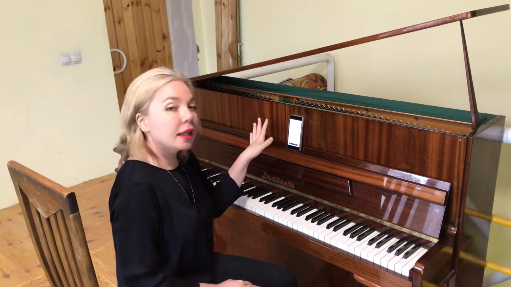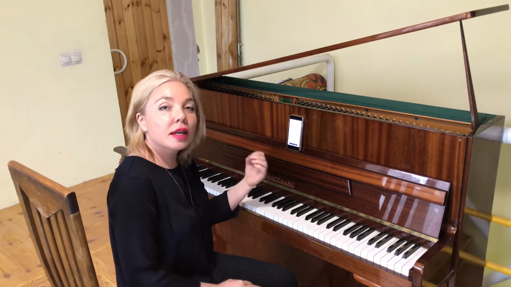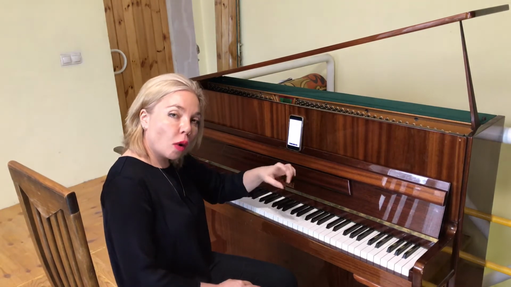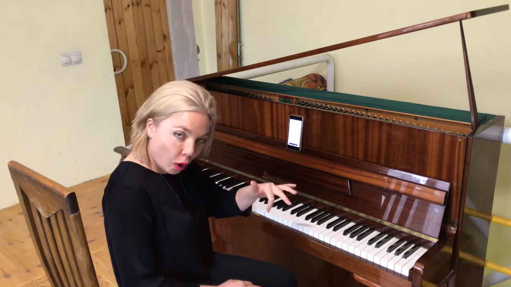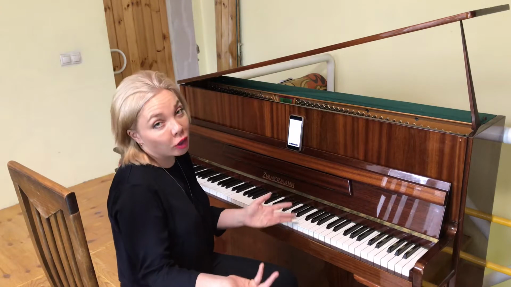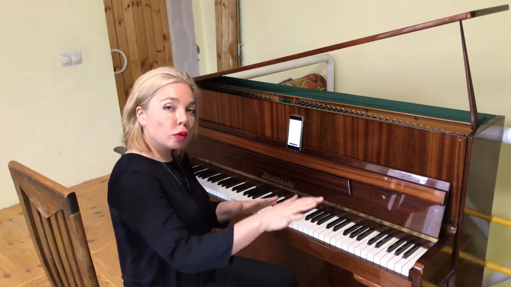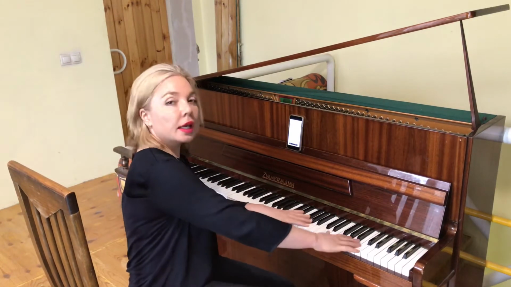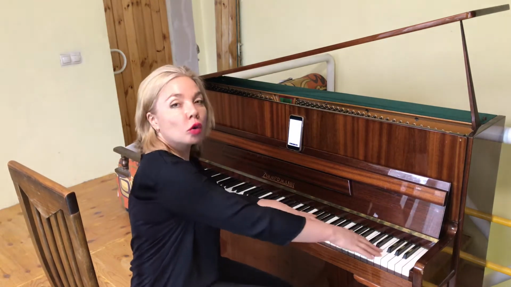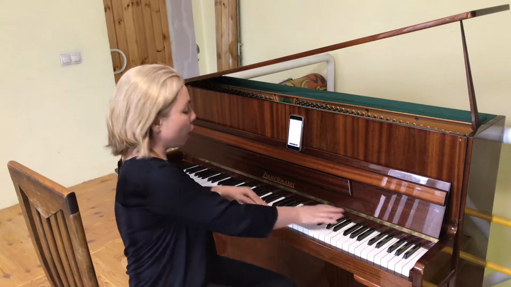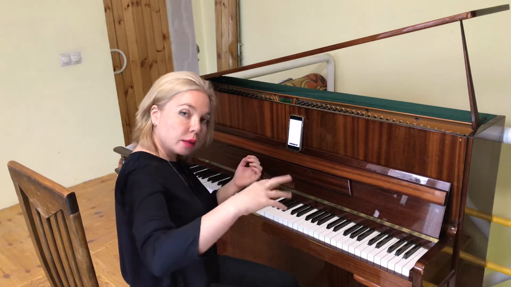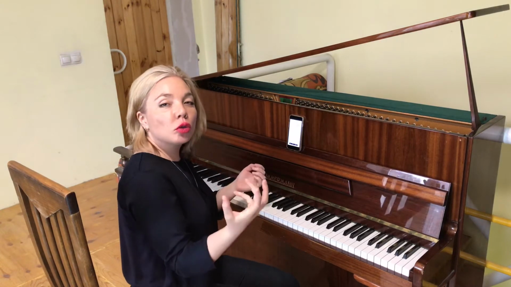So in this song you will have the C major scale, and you will need to pass 1 under 3 and cross 3 over 1 here. So you will be moving away from your comfortable position. Remember that on the piano we are not stuck in one position all the time. You are moving all over the keyboard, back and forth.